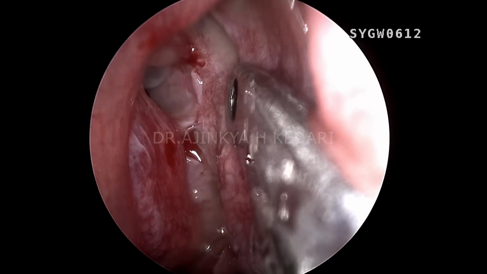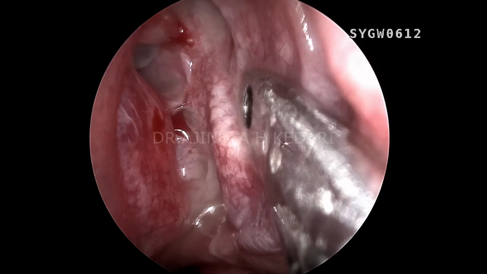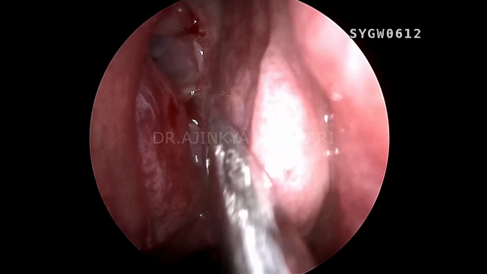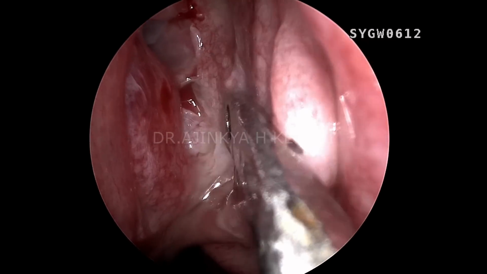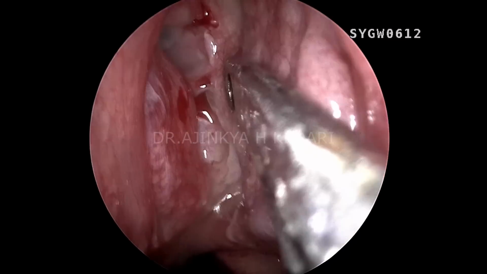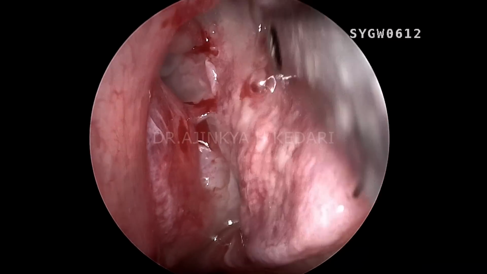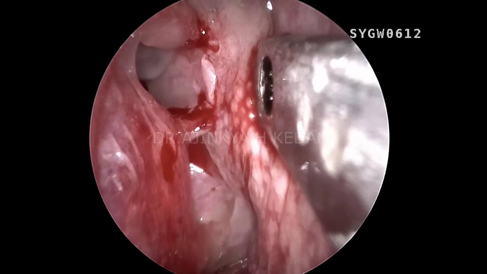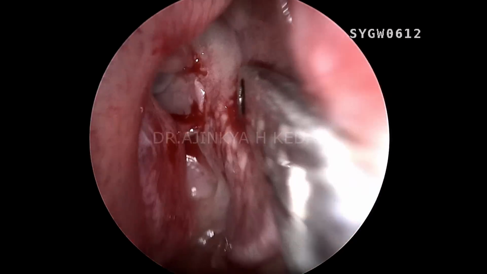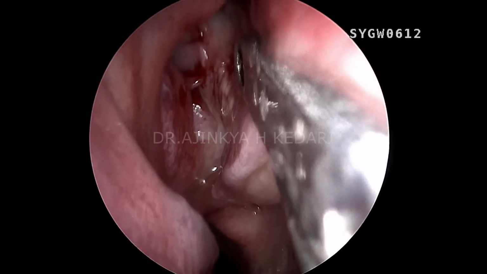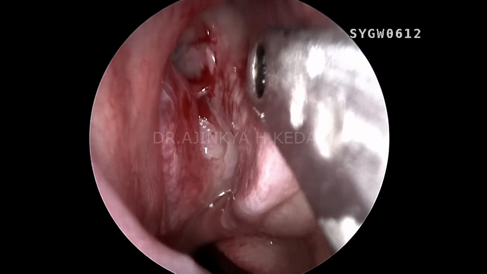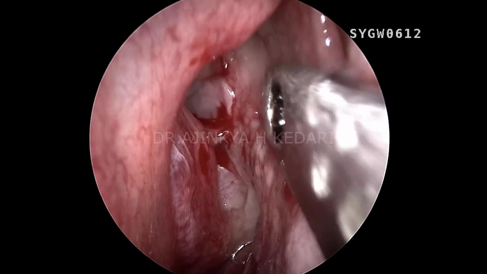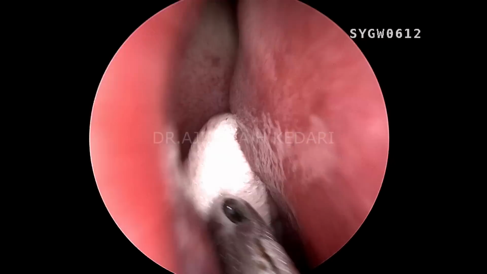So that's the middle turbinate. I'm trying to microfracture it right now by medializing it along the septum. I can actually feel the micro crackles happening. You can see there's hardly any capillary ooze because I'm using the blunt surface of the shaft of the suction Freer and not the tip. If you use the tip of the Freer, it's going to cause mucosal bleeding.